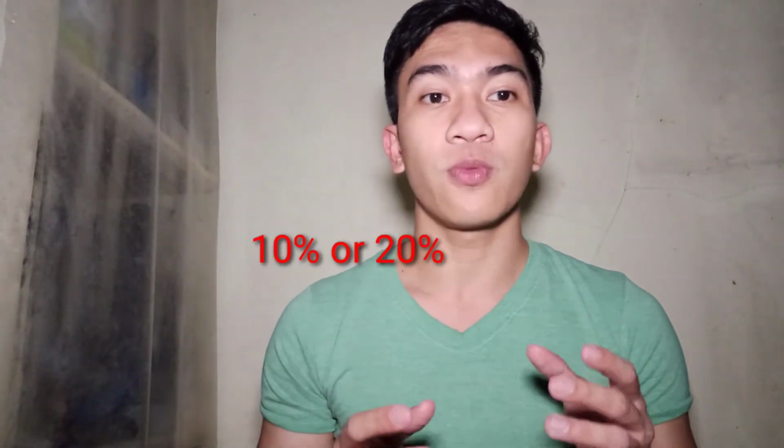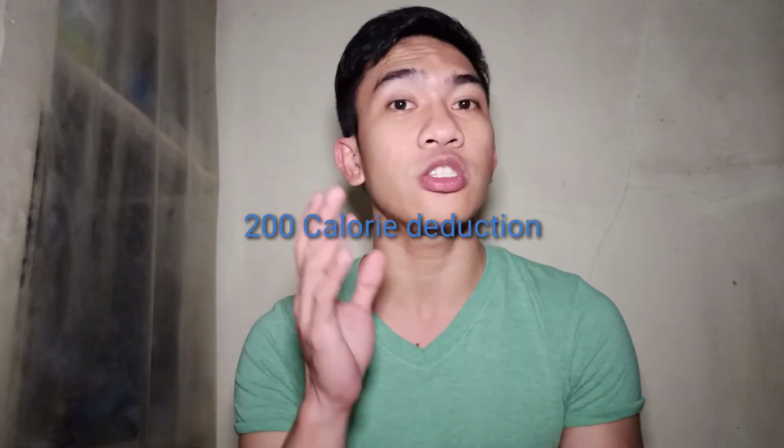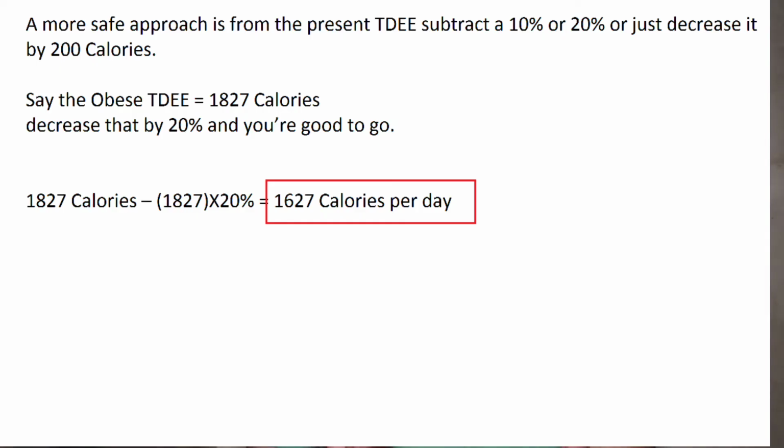You know how much a 77 calorie worth of food every day can bring you down? By 5 kilos. That is steep. Remember, a Skyflakes has 120 calories. A safer approach is, from the present TDEE, subtract 10% or 20%, or just decrease it by 200 calories. His obese TDEE is equivalent to 1827 calories. Decrease that by 20% and you're good to go. 1827 minus 827 times 20% is equivalent to 1,627 calories per day.